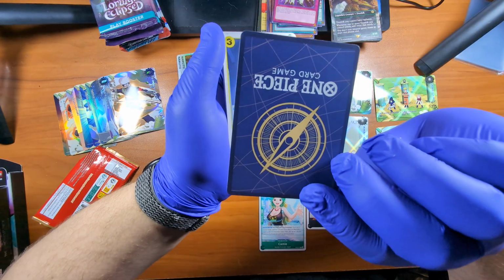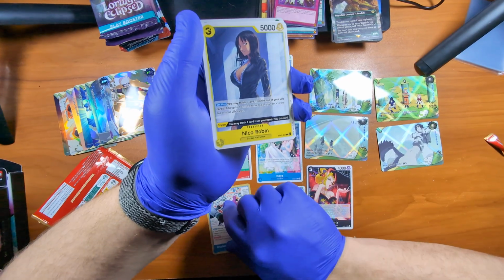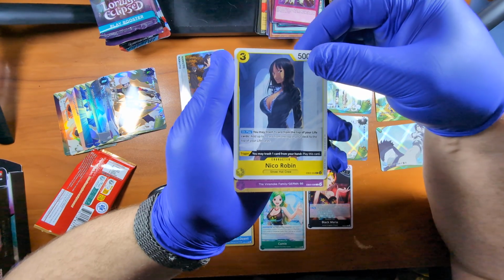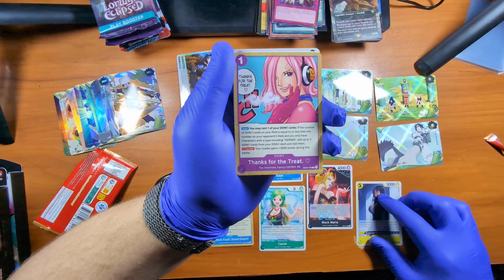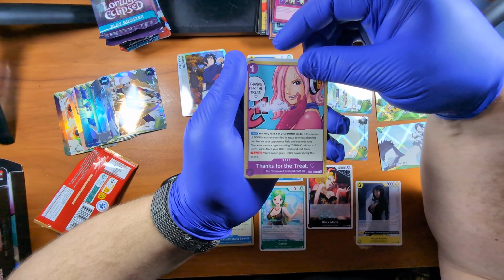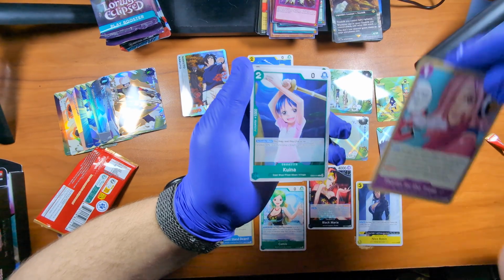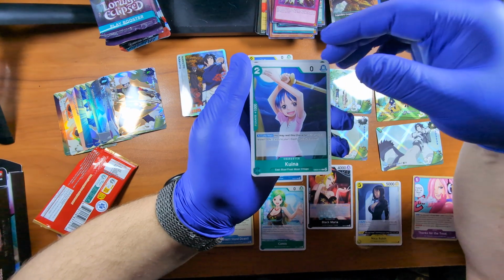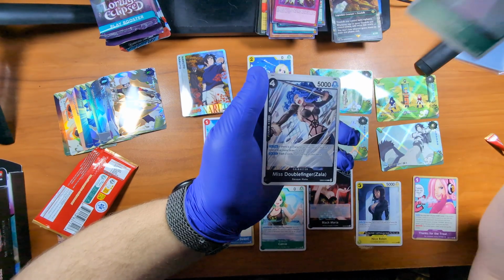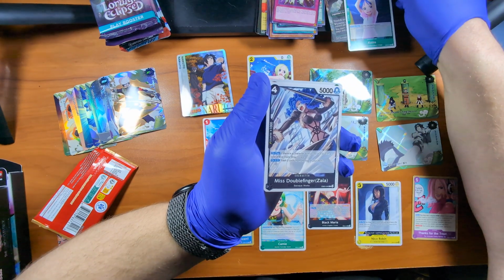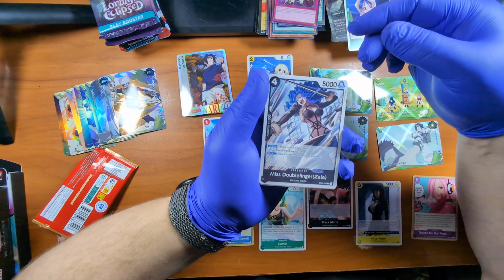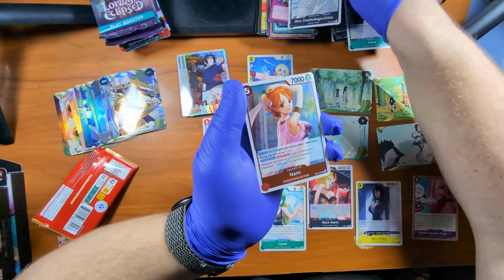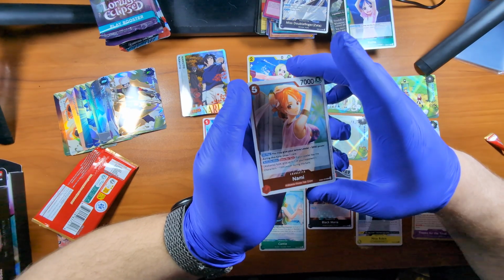That's kind of cool. Nico Robin. Thanks for the treat. And looks like a Karina. And then what we got here? Mrs. Doublefinger, Zala. And looks like the hollow is Nami.